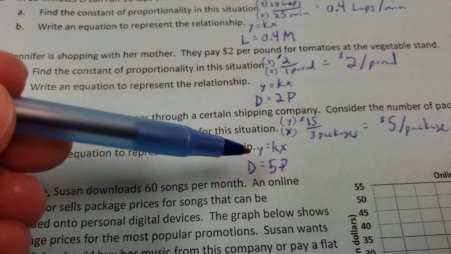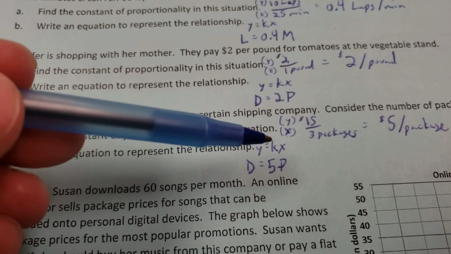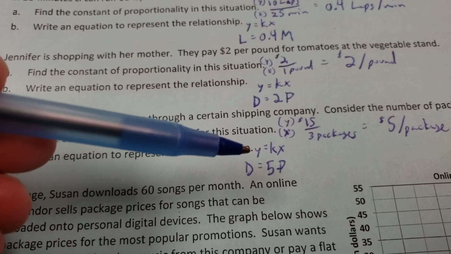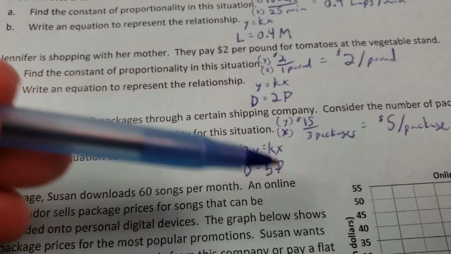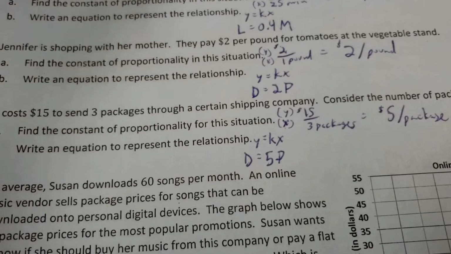And if I get my equation set up, y equals k times x, the k is going to be a 5, and the y I changed to a d because d stands for dollars, and the x stood for packages, p stands for packages. All right, we got one more problem to look at here.